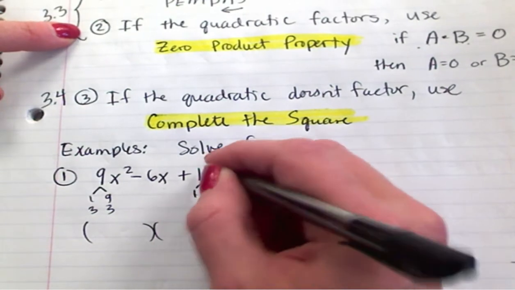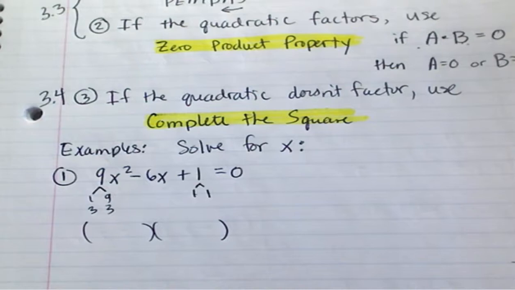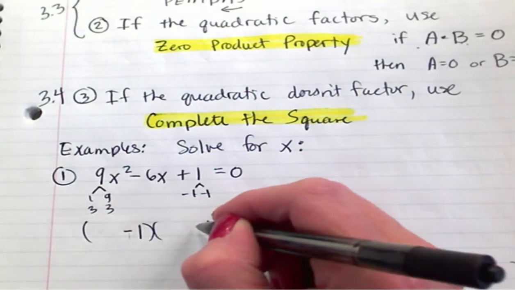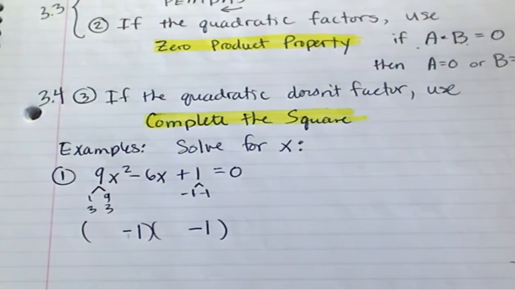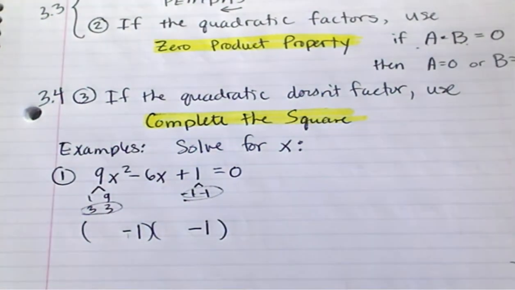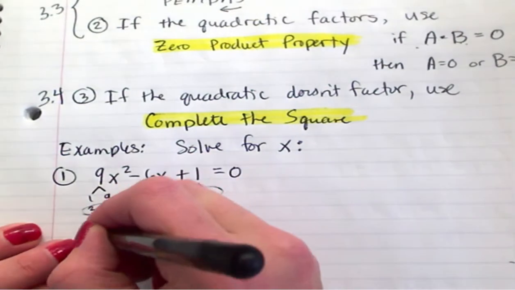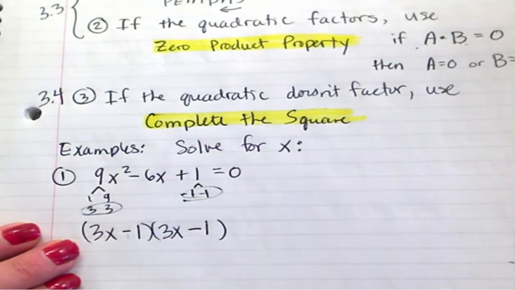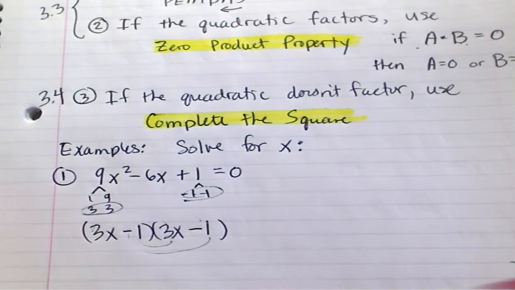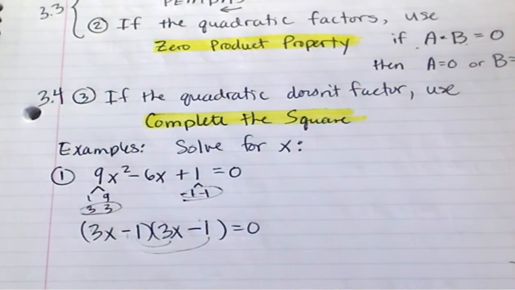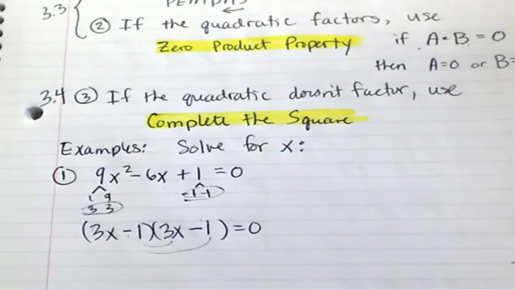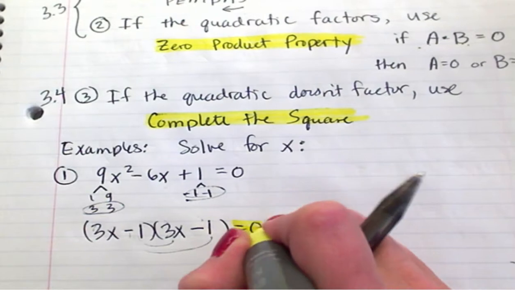All right, so I notice that the 1 is the prime number, so I'm going to put those ones down. And it appears as though they both need to be negative so that I can add to a negative 6. And I'm pretty certain that it's going to be the 3, 3 and the 1, 1 here. And I'm going to check it. Yes.